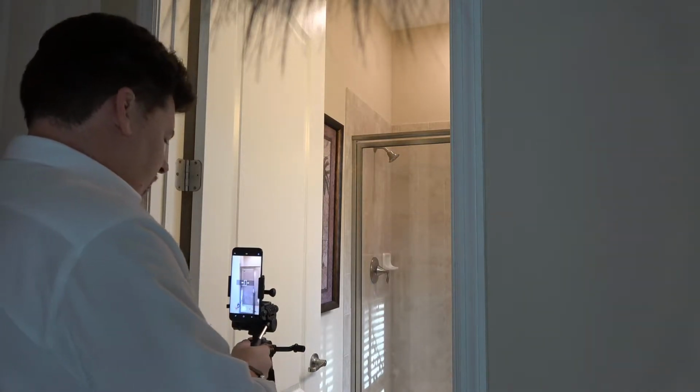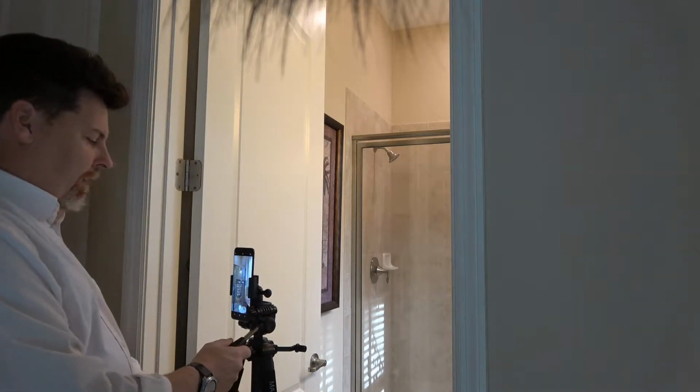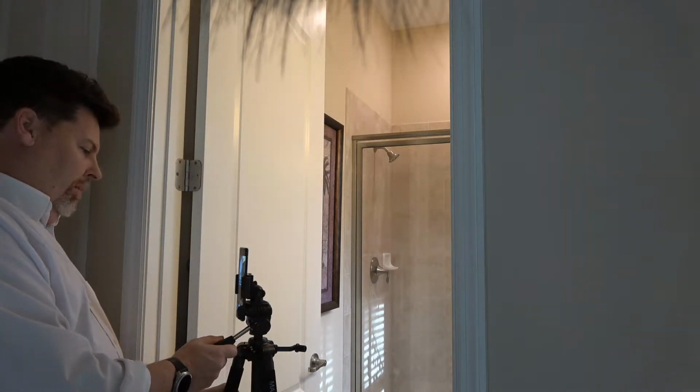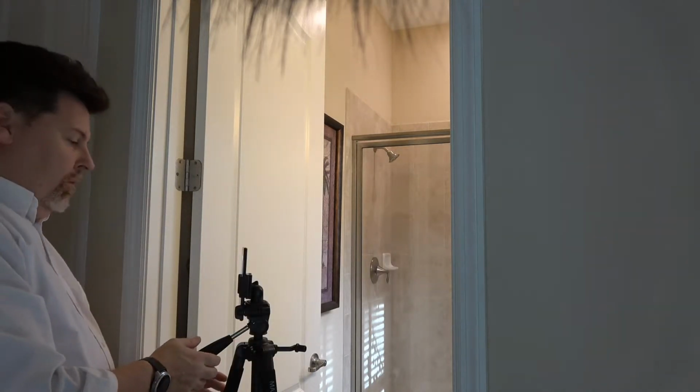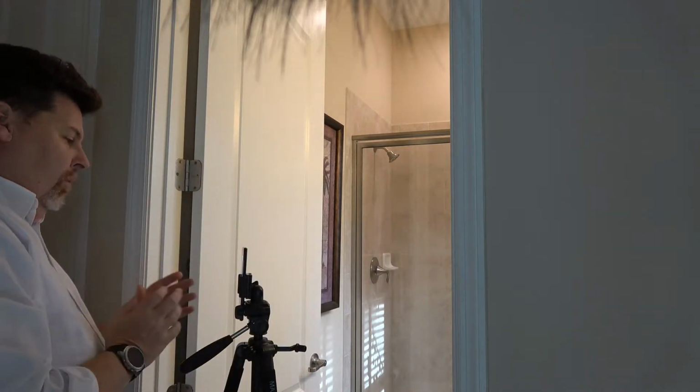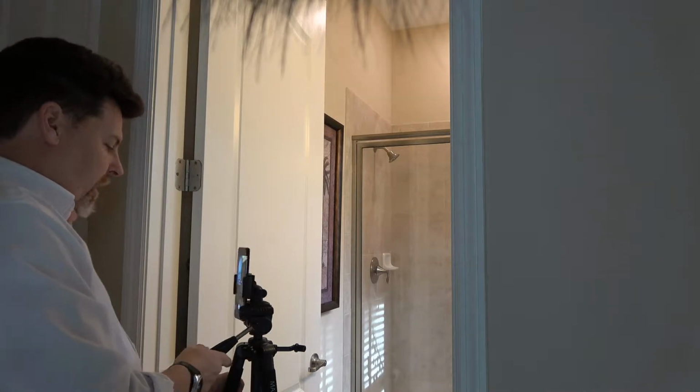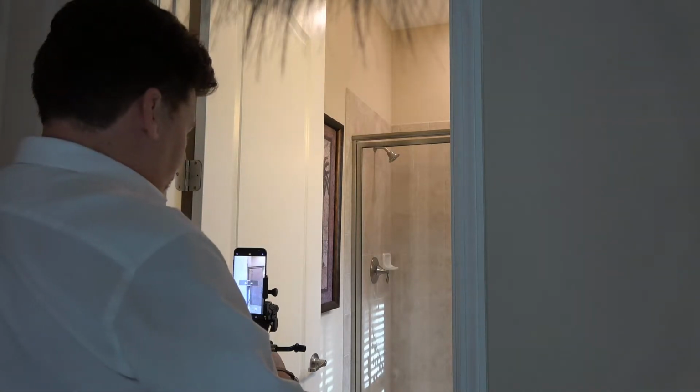Okay, and let me see. I can preview what I'm going to get by going like this. And so I'm going all the way over until I get this door frame here. Now that I've seen that door frame's in the image, I'm really happy with what I'm seeing here. So I'm going to go ahead and swing it back, kind of start over there.